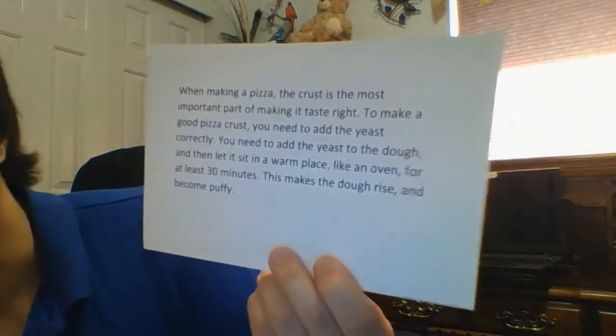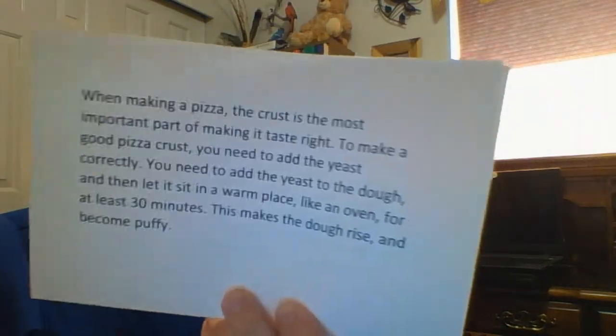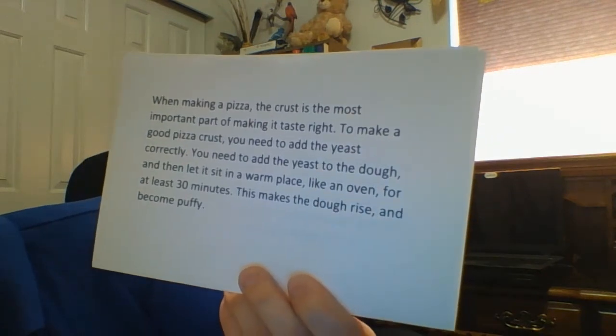So that's telling us you need to add the yeast to the dough. So that could be one thing that happens, is add the yeast to the dough and let it sit in a warm place. Let's keep going. This makes the dough rise and become puffy. Okay, so that is another thing that happens after we put the yeast and the dough in a warm place.